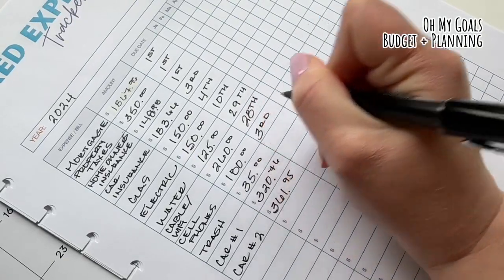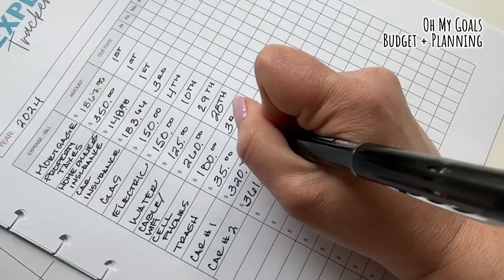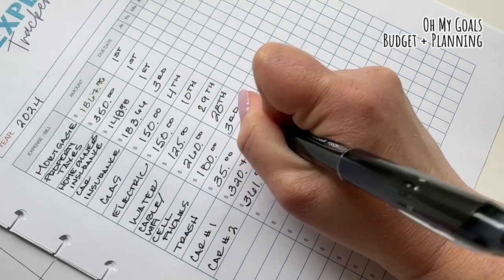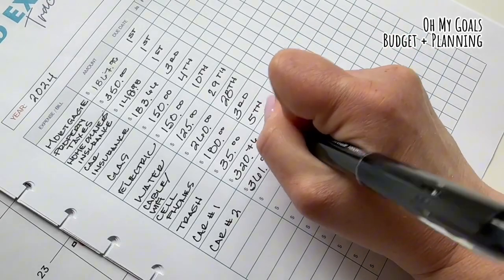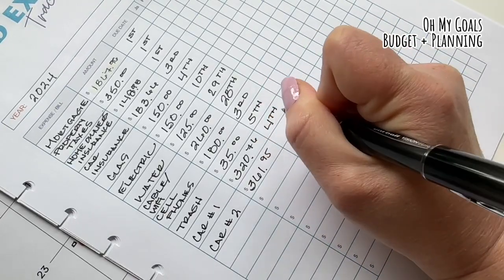So these are a little bit out of order, the way I wrote them. Trash is the 5th. Car number 1 is the 4th. Car number 2 is the 8th.